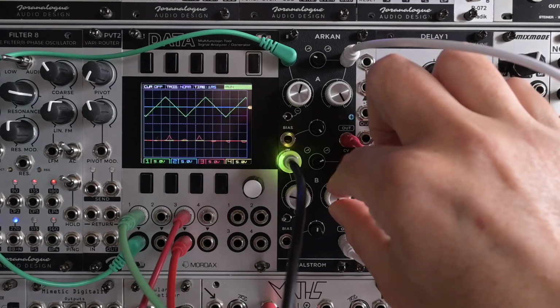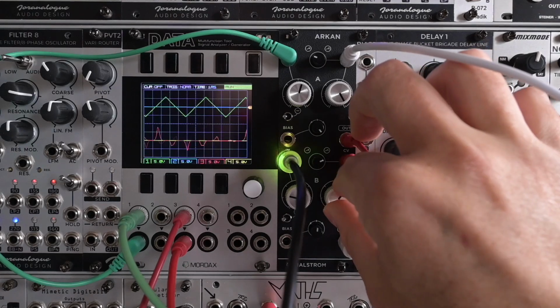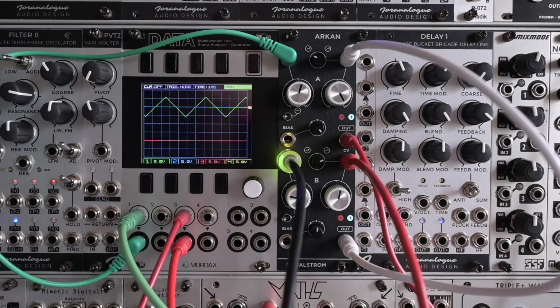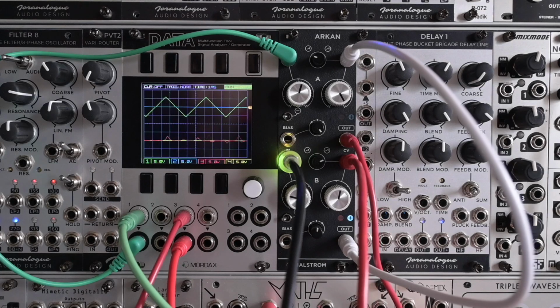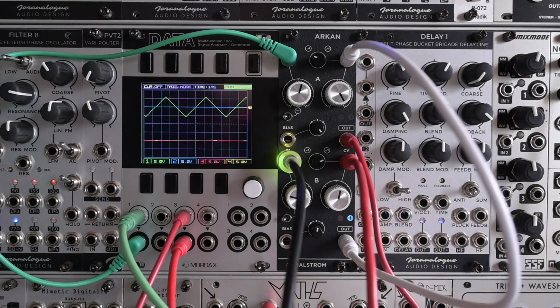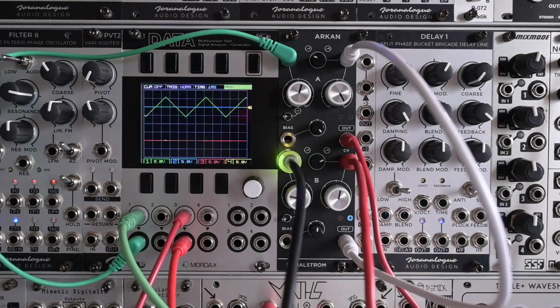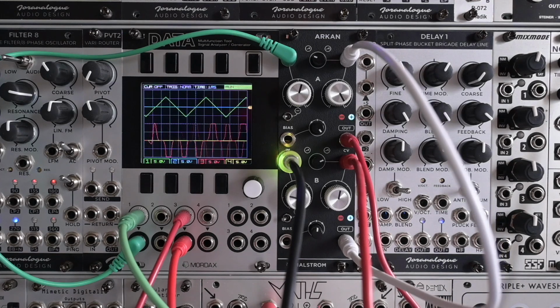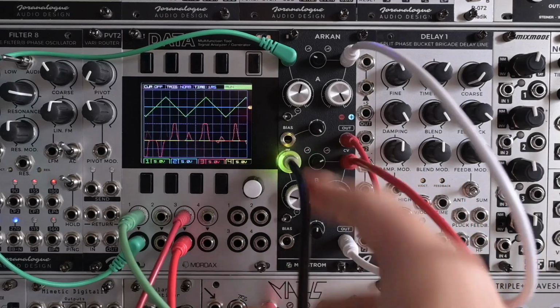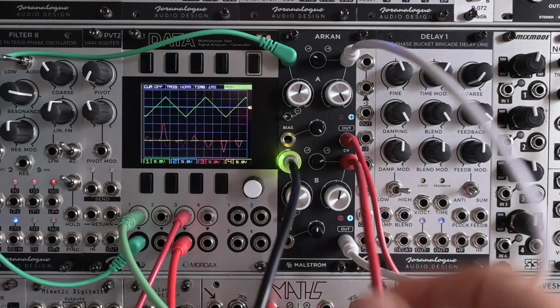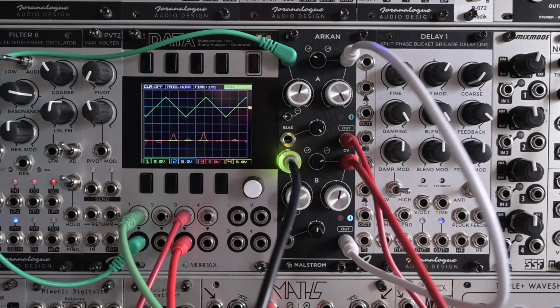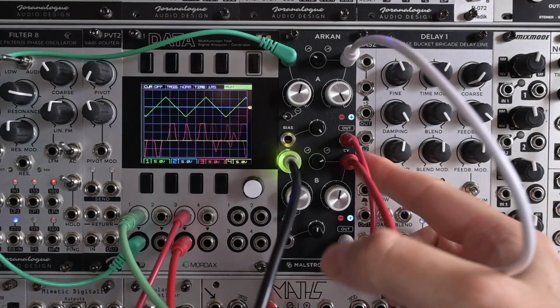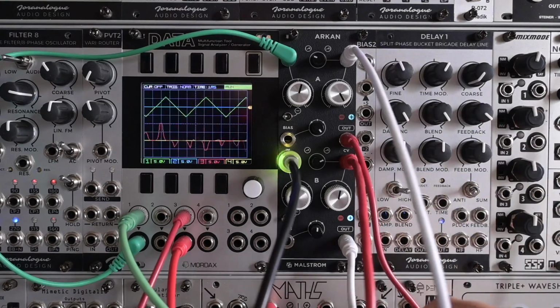And then of course I need to turn this to the right. So now you can hear, and see, that I'm sending in a VCO here. I'm attenuating that signal by sending an envelope into the CV input.